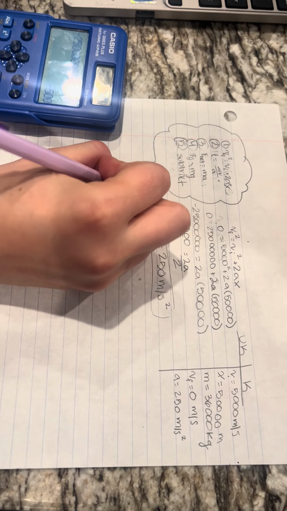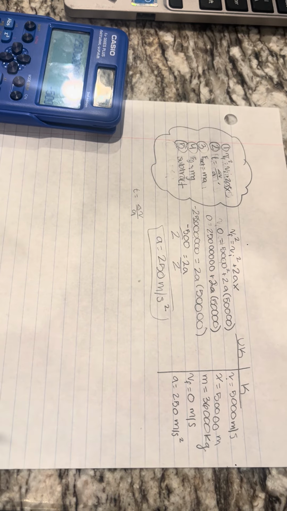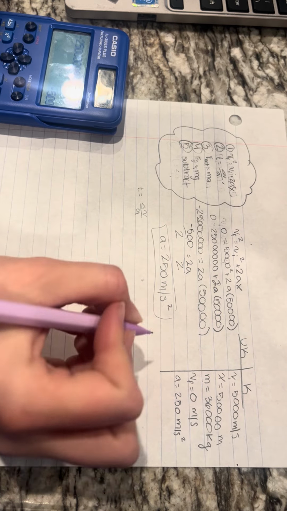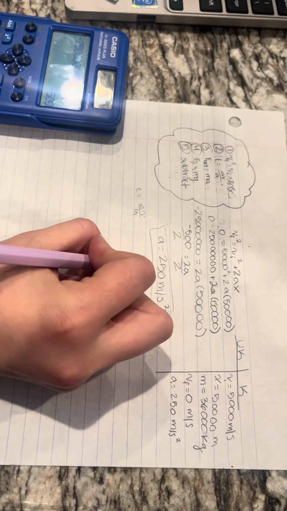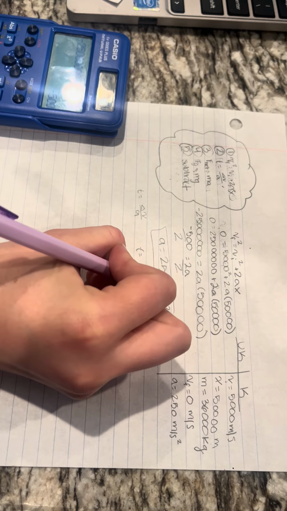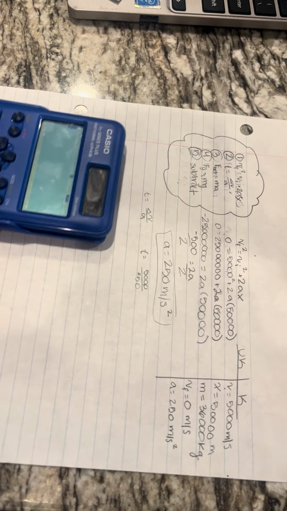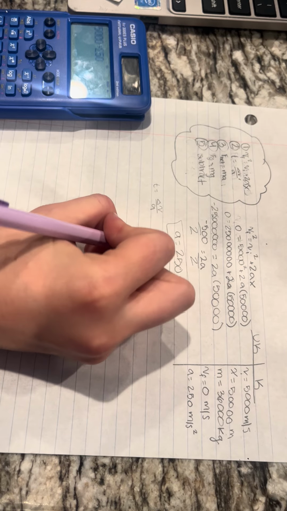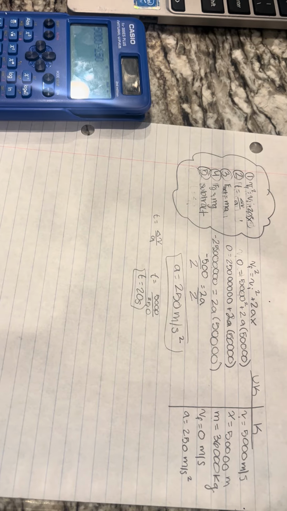So our time is our change in velocity over acceleration. So we know our change in velocity is 5,000. Well, technically it's negative 5,000. So we're just going to keep it regular 5,000 though. So we have t equals 5,000 divided by 250. So we're going to put that into our calculator, 5,000 divided by 250, and we get 20. So our time is 20 seconds. That is the answer to the second question on your Sparky quiz.